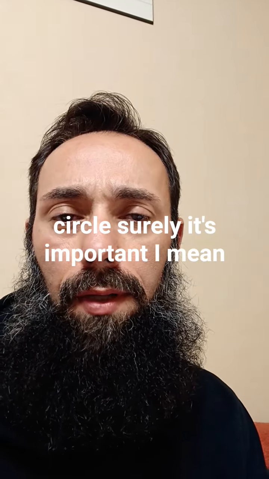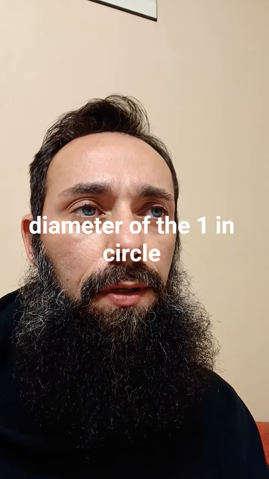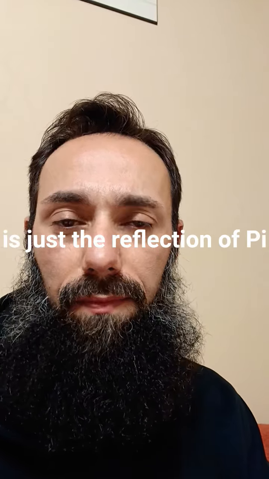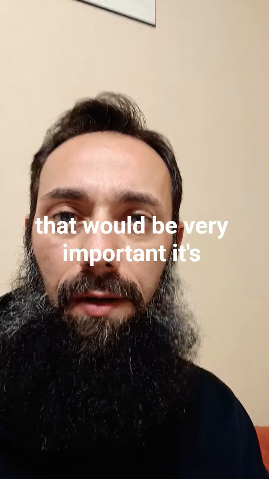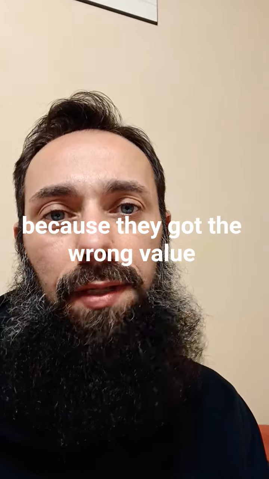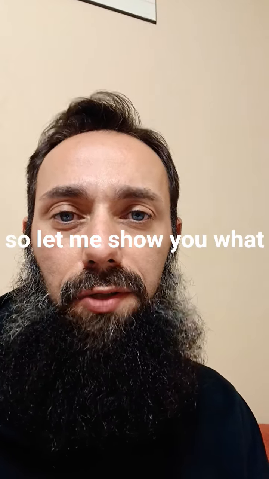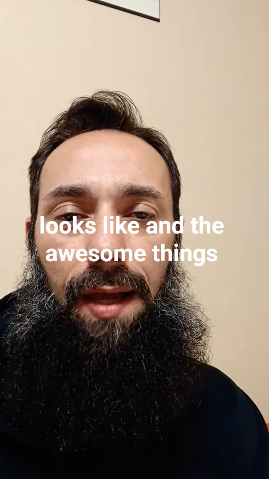Surely it's important. I mean, if you think about it, the diameter of the 1-inch circle is just the reflection of pi, 1 divided by pi. You would think that would be very important. It's because they got the wrong value of pi. It's an unjust scale. So let me show you what God's true 1-inch circumference circle looks like and the awesome things about it.